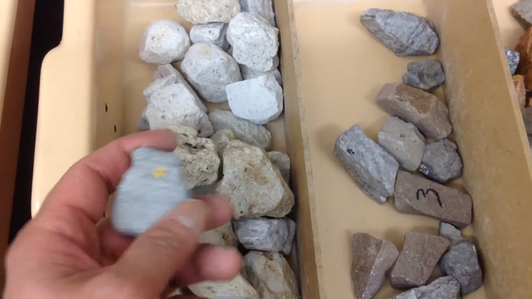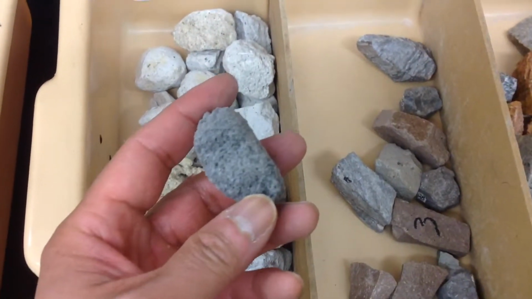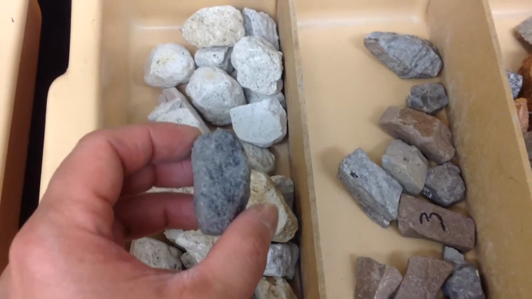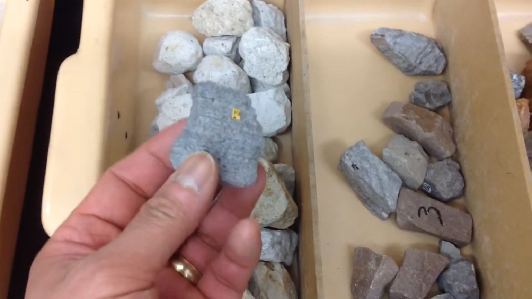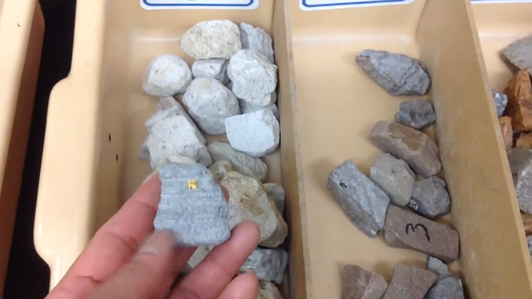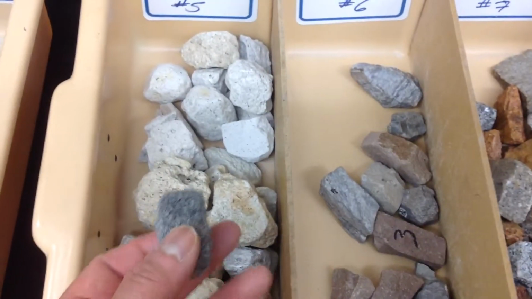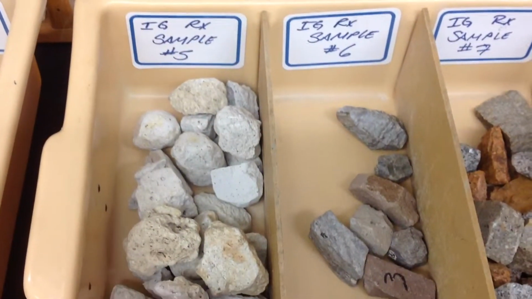It's a little bit sharp, kind of glassy, and again you have those little holes in them. They're known as vesicles. When you pick up this rock, it looks like it's going to be heavy, but in reality it's actually light because of all those tiny holes that go throughout the whole rock. So that's sample number 5.